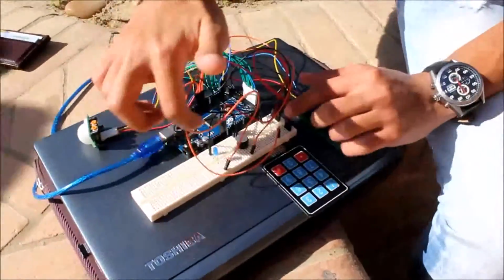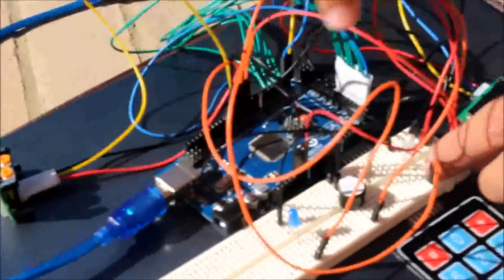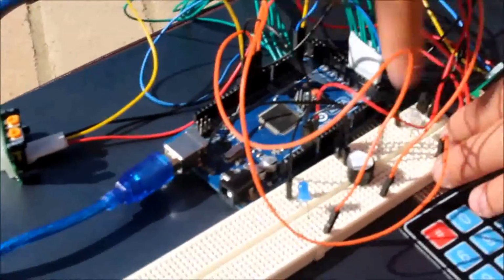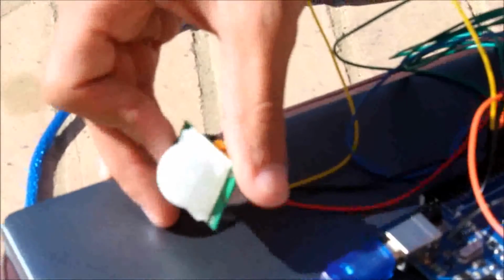There are a couple of LEDs here for system on and off, and this one is for flashing if an intruder happens to be in the room. This one is a motion sensor. It's a PIR sensor. And then an Arduino Mega, and a simple breadboard for the connections.